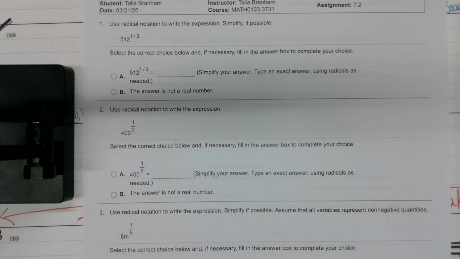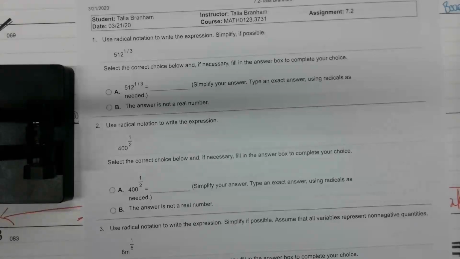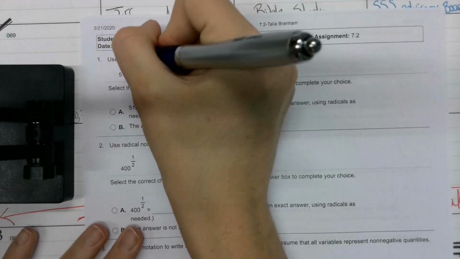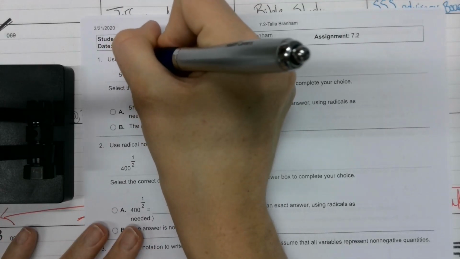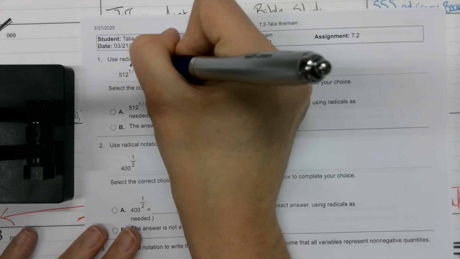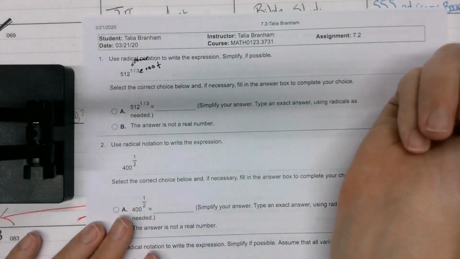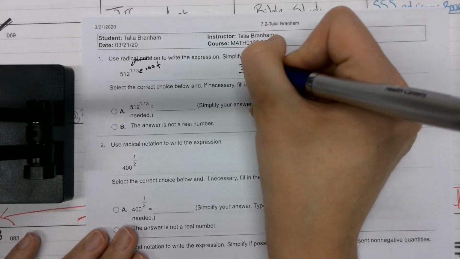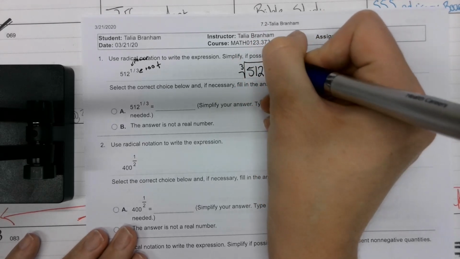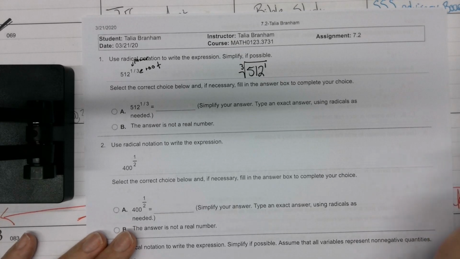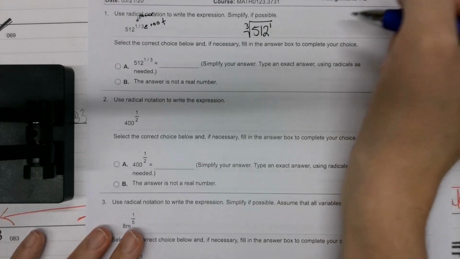Okay, so on this one, they're giving us 512 to the 1/3 power. What I want you to know when they give us a power that's a fraction is the top is the actual power, and the bottom is the root. So what this really means is the cubed root of 512 to the first power. So we're doing the cubed root of 512.